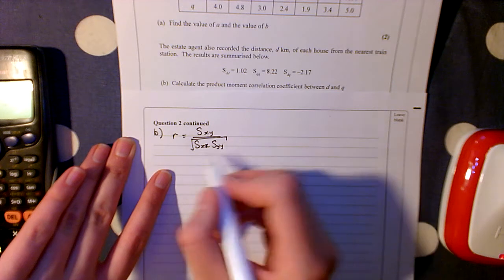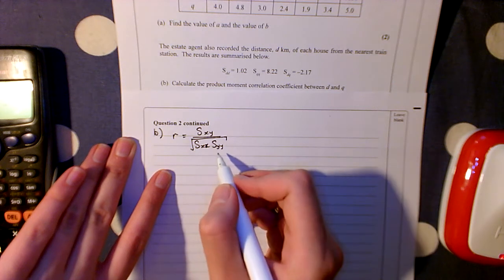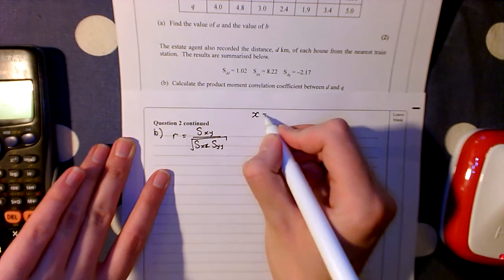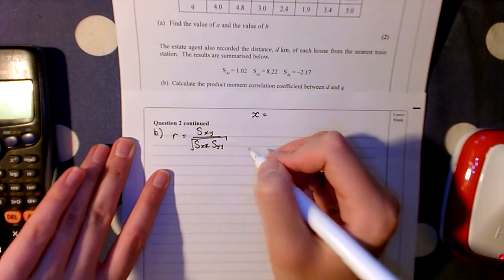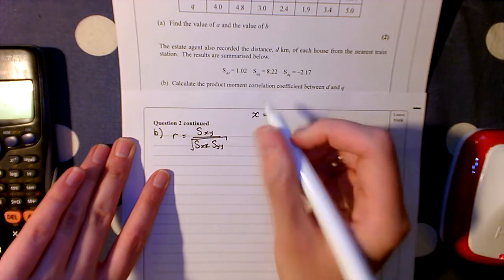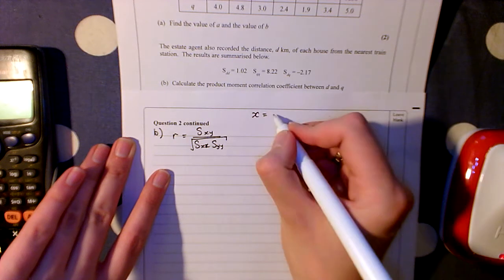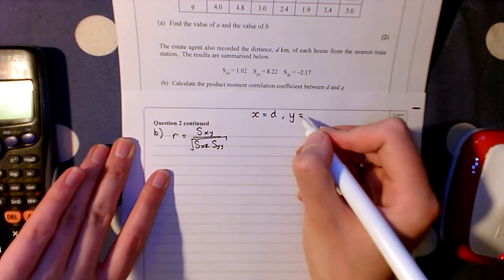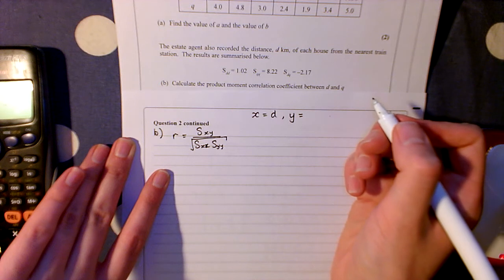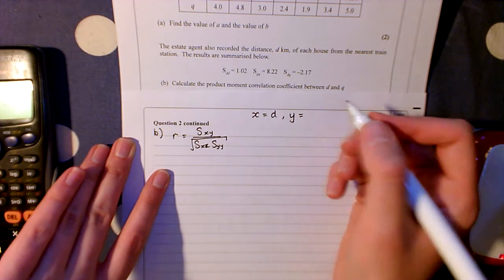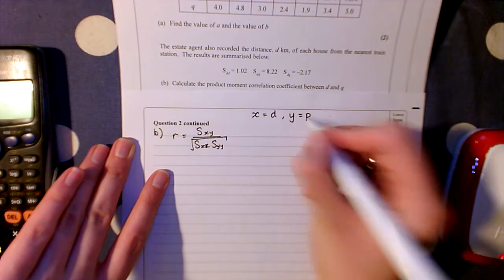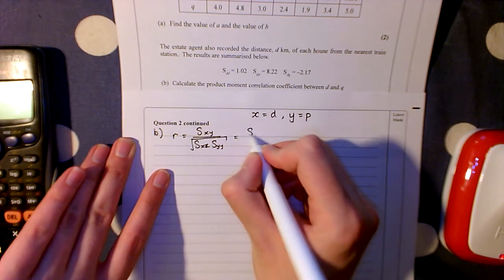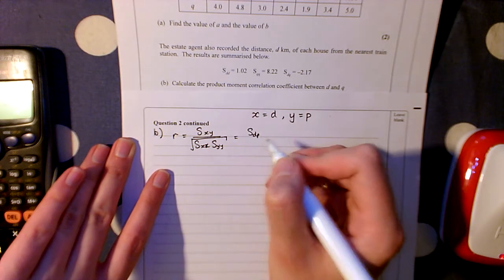Now, it won't matter if you've got these the wrong way round, but it's worth noting that our x, or our independent variable, is going to be the distance of the house, D, and the response variable, I would imagine, is going to be what that means for the price per square metre. So that means our y is like our P. So that turns this formula into SDP.